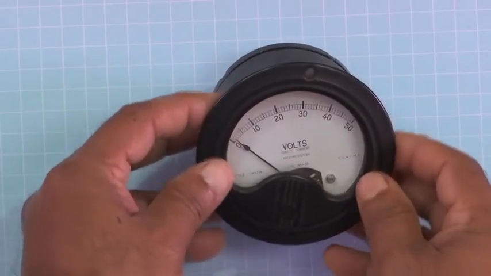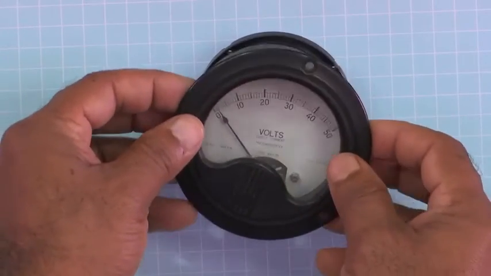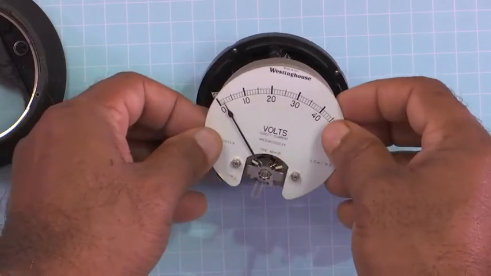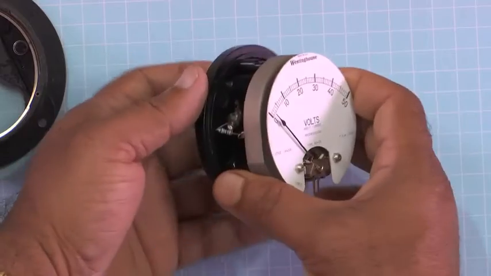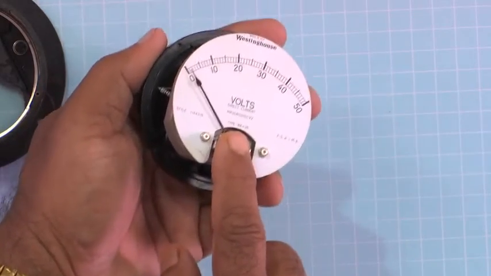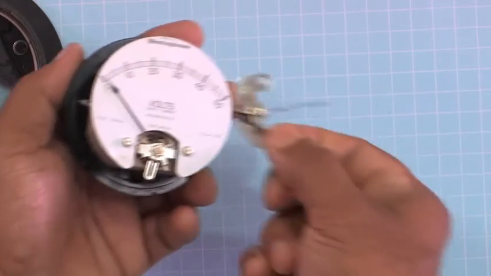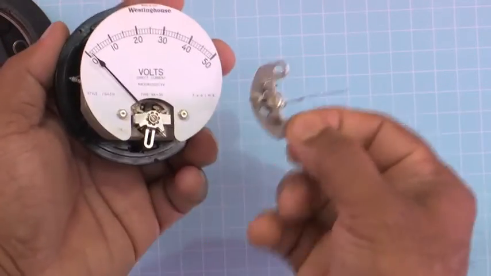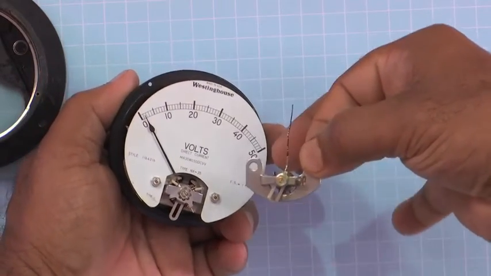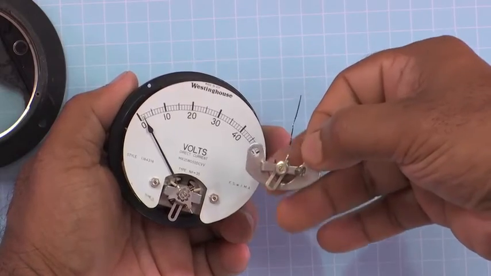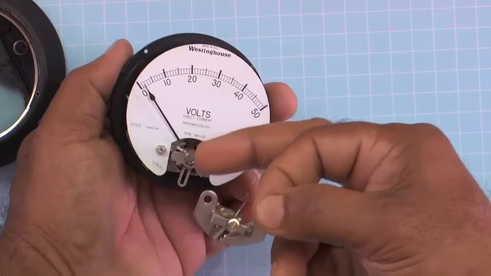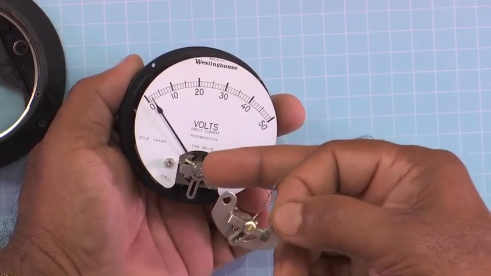If I open it, I have not opened it completely, but the part you are seeing is the same as the one I already opened. That means this is the main part of the galvanometer, the rectangular coil, etc. That is there.